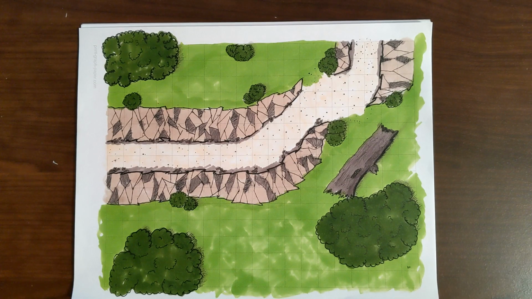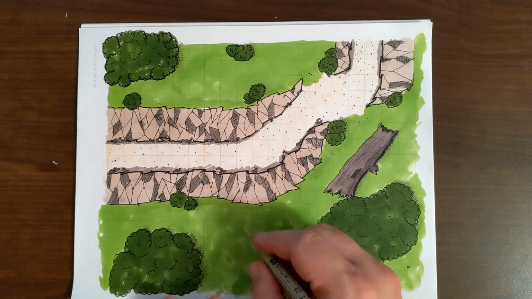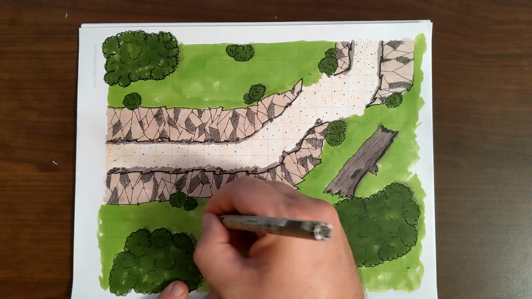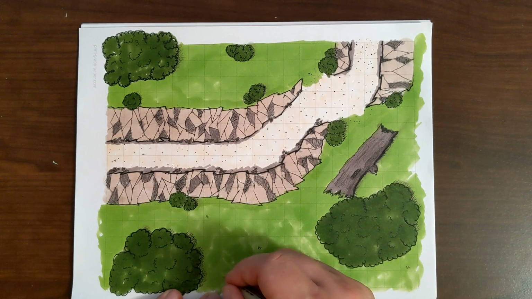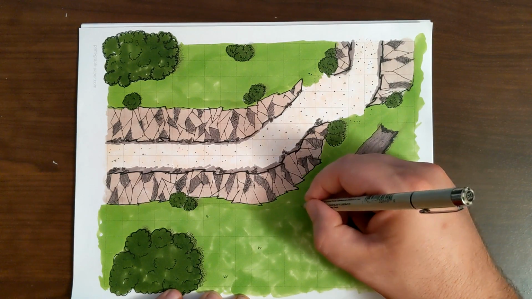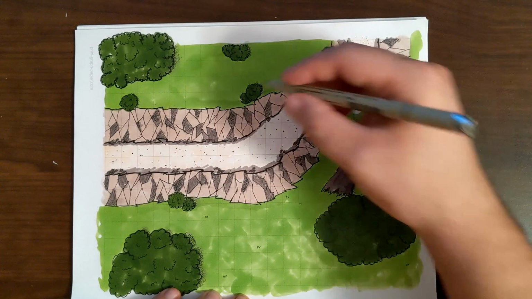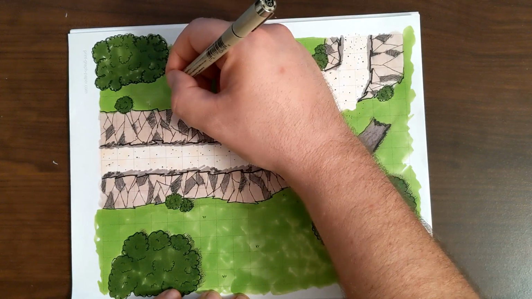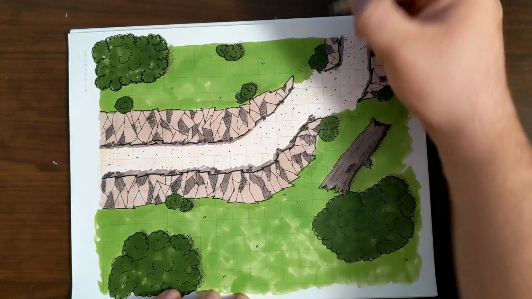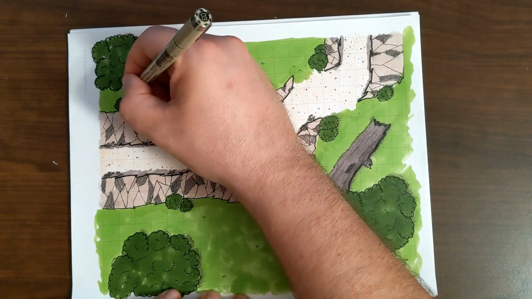The colors work. What I do want to do, and this is kind of backwards, because usually I do all my inking first, is add just a couple little grass tufts around here to be like, hey guys, this is actually grass. Just add a little bit more detail to the map. I think that'll help quite a bit. I think it's amazing what just little lines will do.